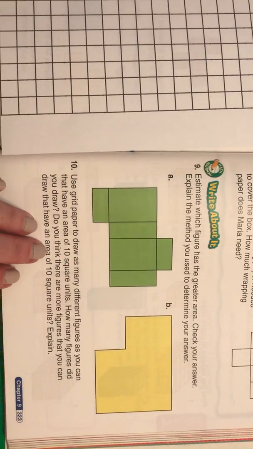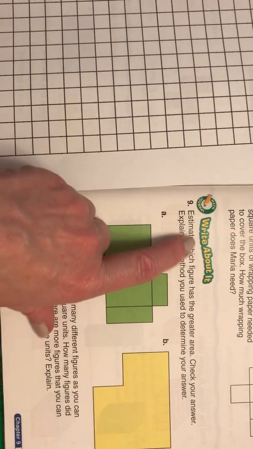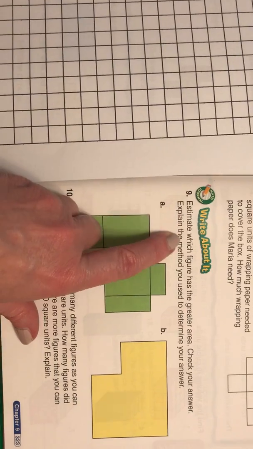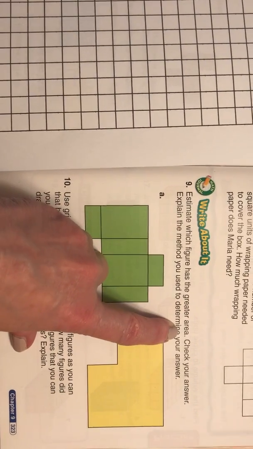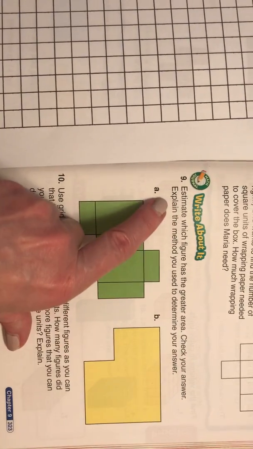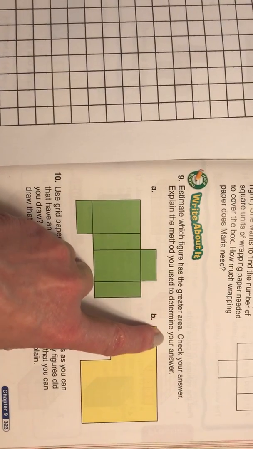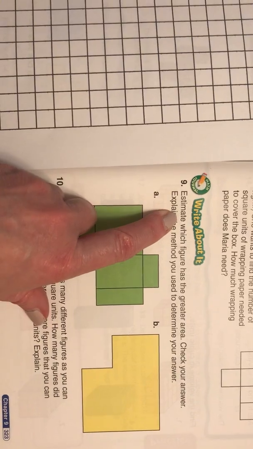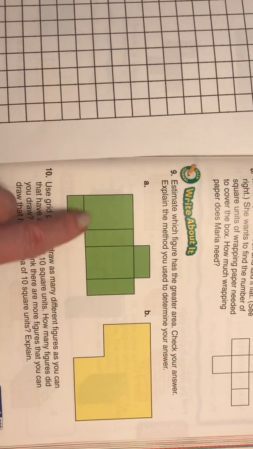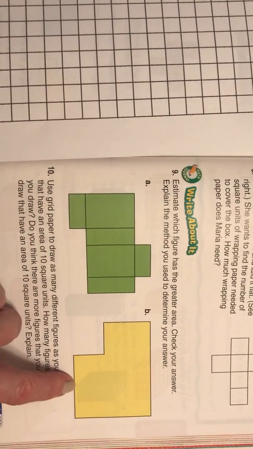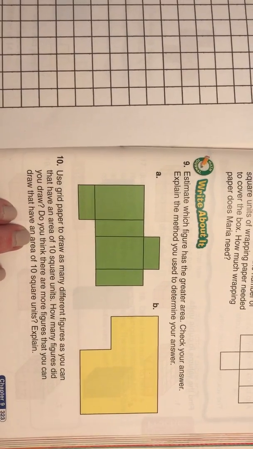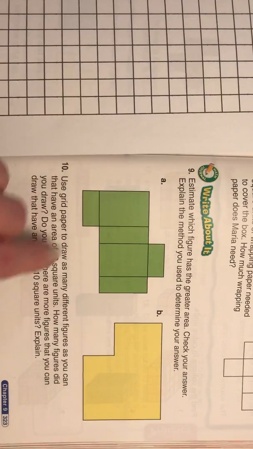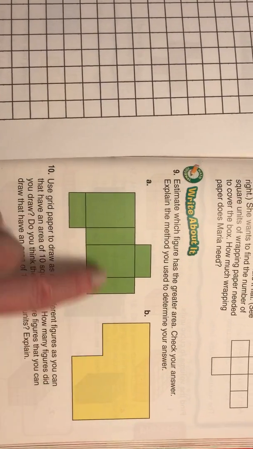And then let's look right about at the bottom. It says estimate which figure has the greater area. Check your answer. Explain the method you use to determine your answer. Again, estimate. We're making a guess, but it's a guess based on the information and looking at the pictures very closely. And think about which of these figures would have the greater area.